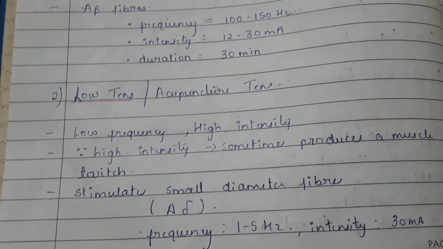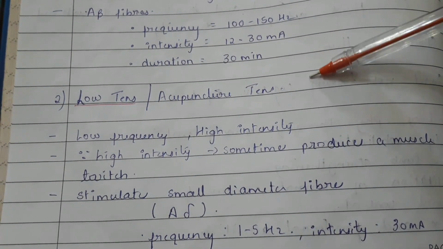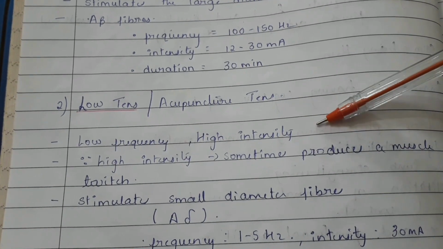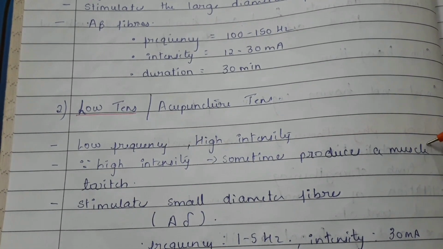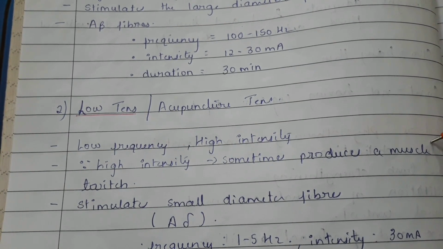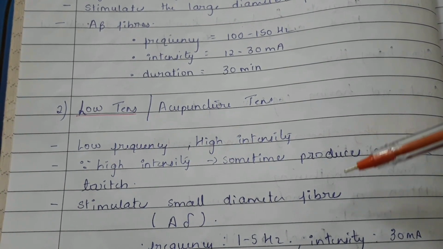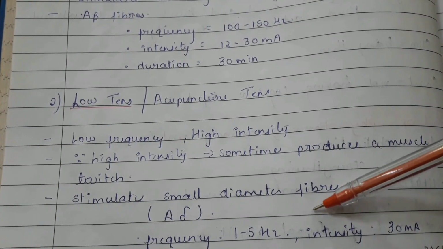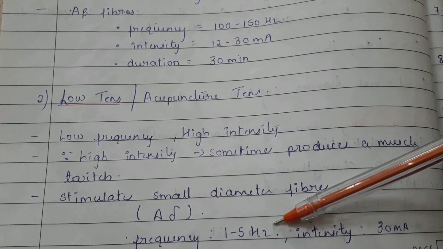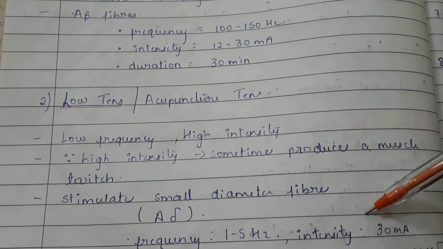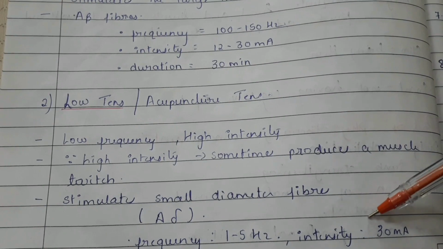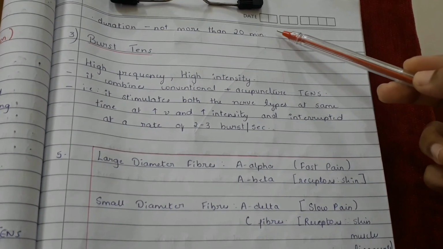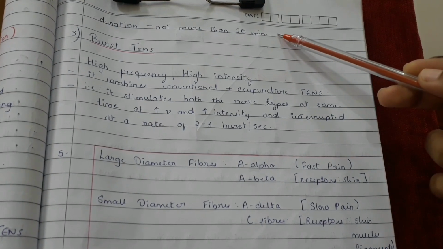Next we have the low TENS, also called the acupuncture TENS. It comprises low frequency and high intensity. Since it is high intensity, sometimes it might produce a muscle twitch. It stimulates the small diameter fibers, that is the A delta fibers. Frequency used here is 1 to 5 Hz and intensity is around 30 milliampere. And duration for low TENS is not more than 20 minutes.